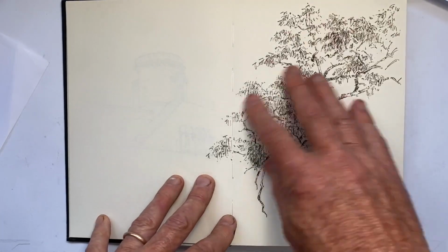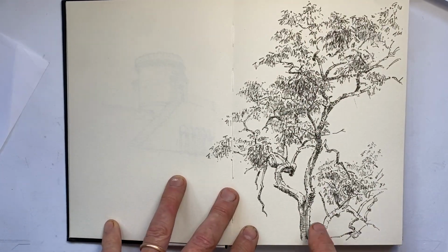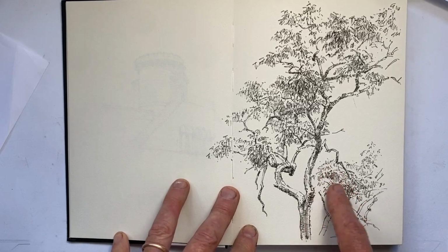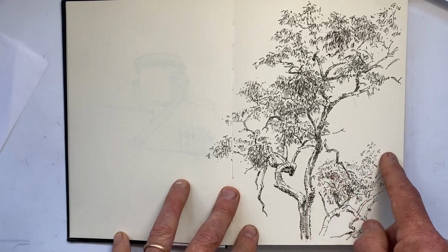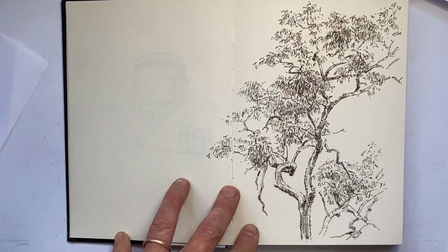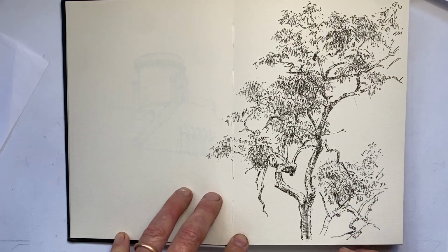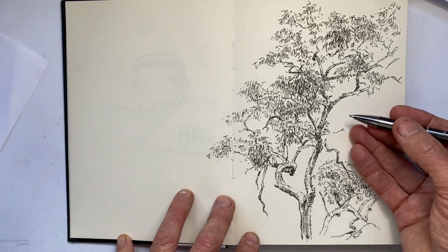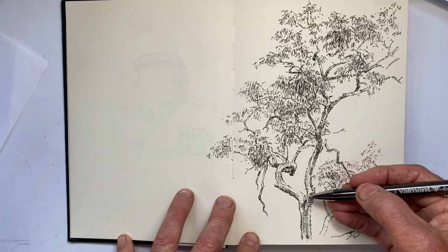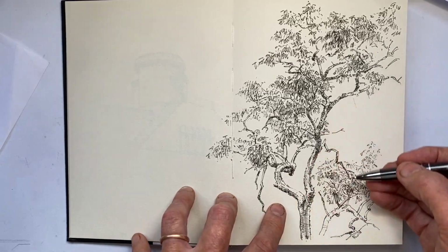You can see the overall effect that I was going for. I think it works well to have strengthened down here this clump of foliage just to link it with this tree rather than risk it looking like a separate tree further away. This particular gum has a very rough bark, and so I tried to use marks that would reflect that.